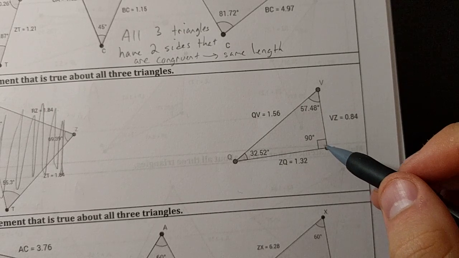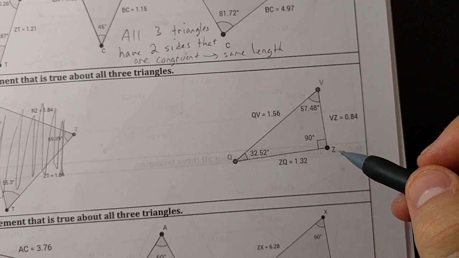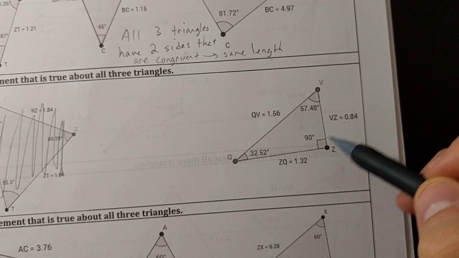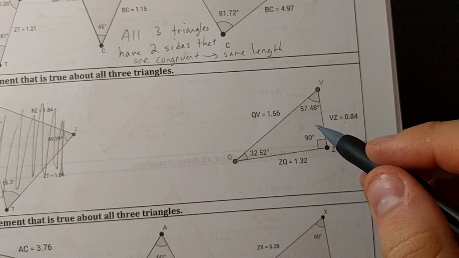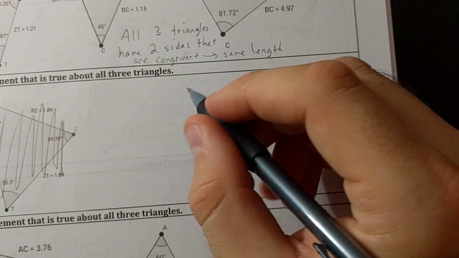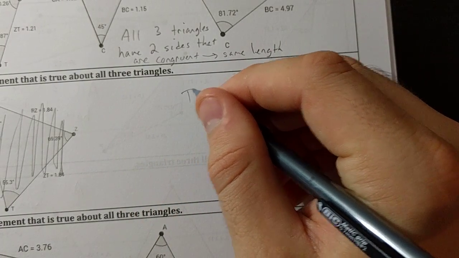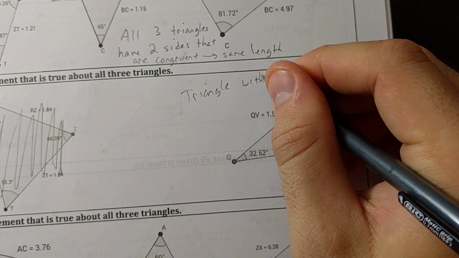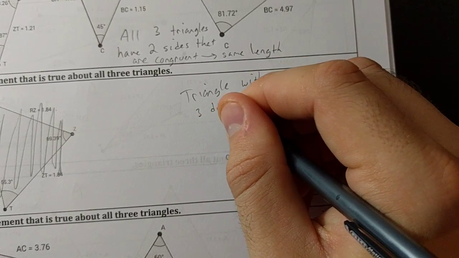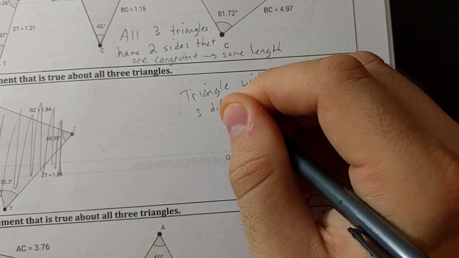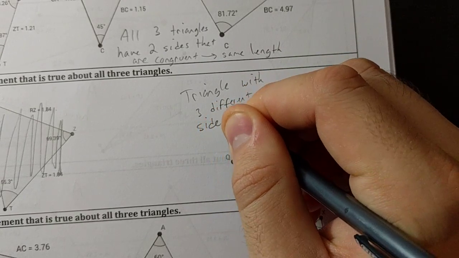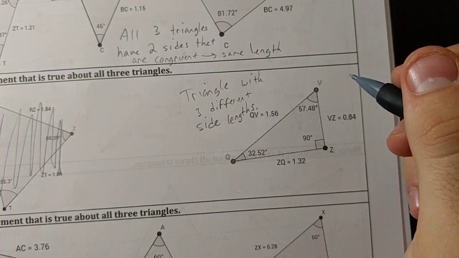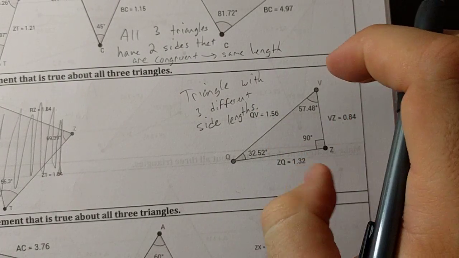While this triangle does have a 90-degree angle, it is also important to point out that we have a triangle with three different side lengths, or no side lengths that are congruent. That is a type of triangle. So we're going to talk about a triangle later with three different side lengths. Or you can say no congruent side lengths whatsoever.